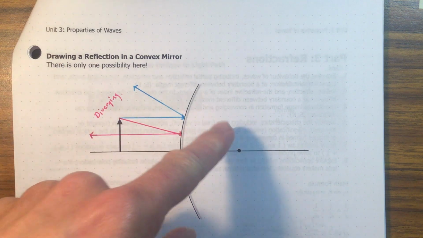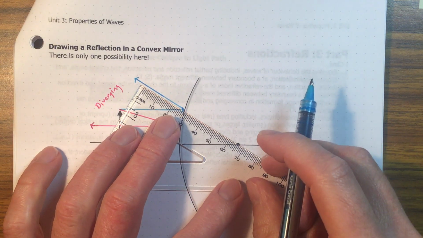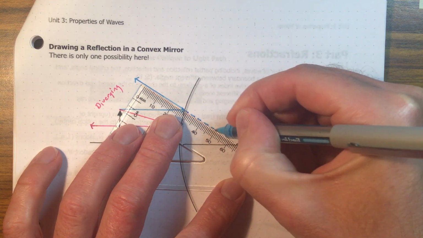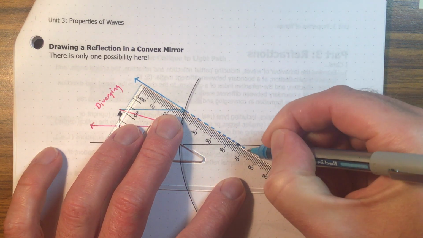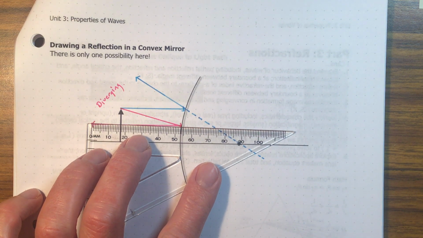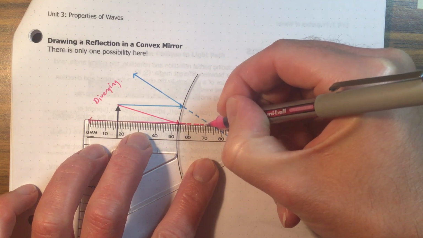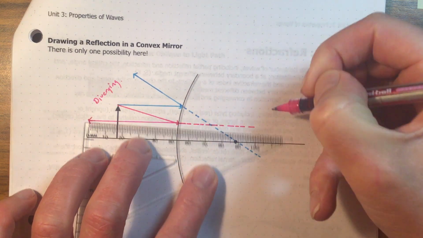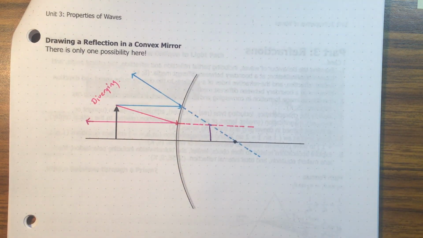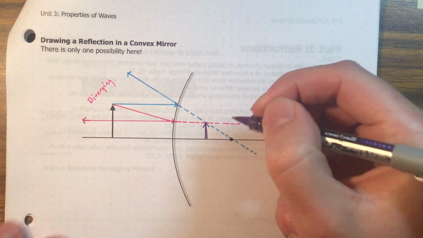So we need to backtrace our reflected rays here to see where they cross. So this one was going through the focus. There's one. This one here is going parallel. Doesn't look like I did a great job of drawing that parallel. And where these two cross, that is where our image is. Oh boy, and I should use a ruler for that. And right there's our image.